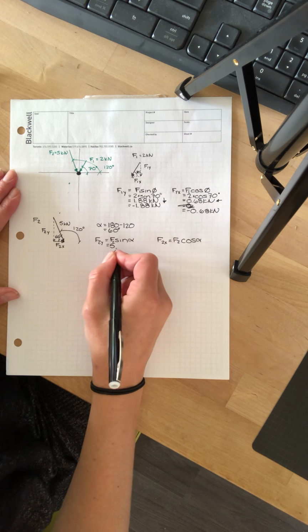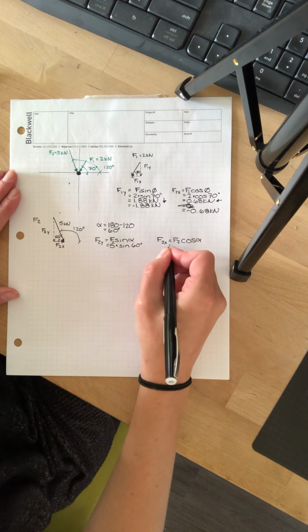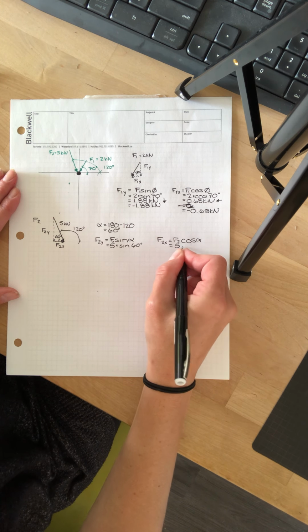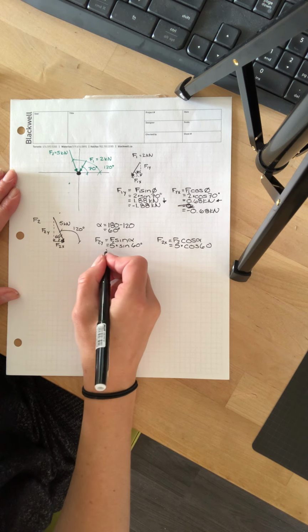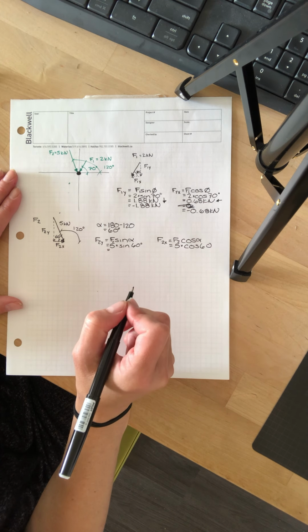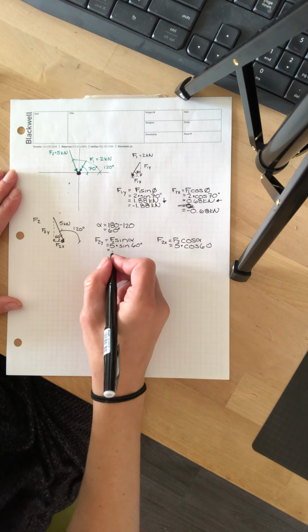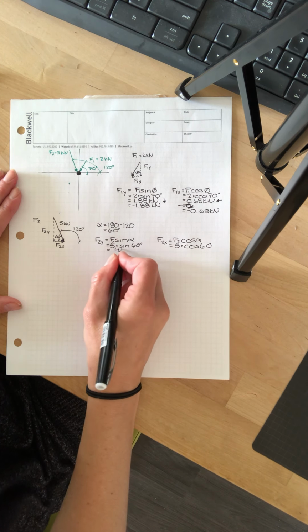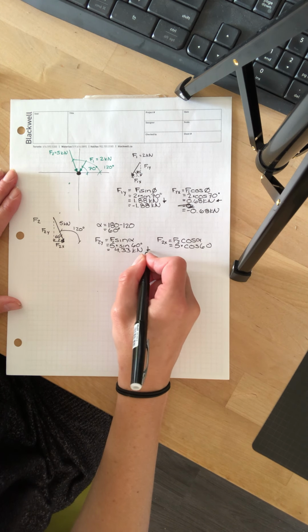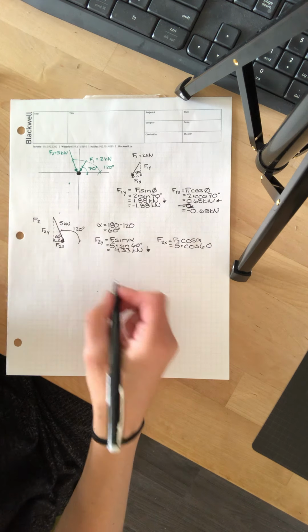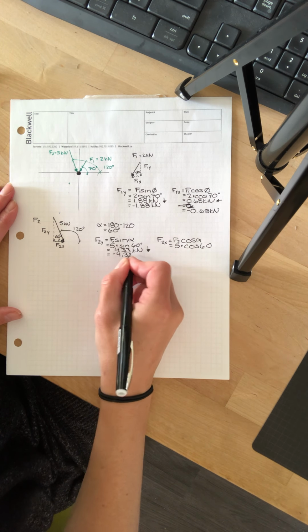We know these values: 5 kilonewtons times the sine of 60 degrees, and 5 kilonewtons times the cos of 60 degrees. We can plug this into our calculator, and we get that F2y is 4.33 kilonewtons. Again, it's acting downwards. So anything downwards, I'm going to call negative.